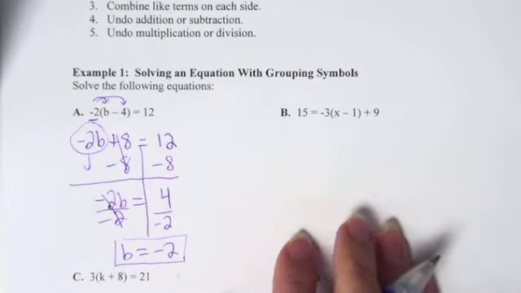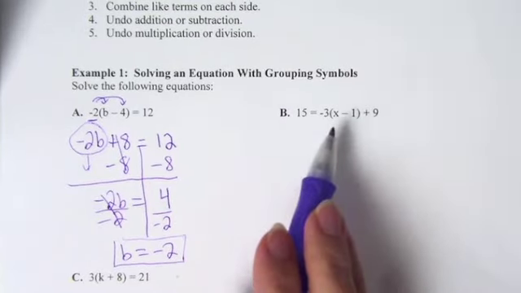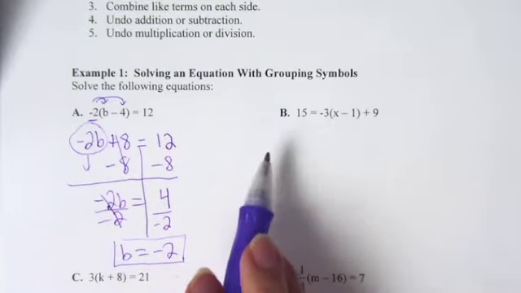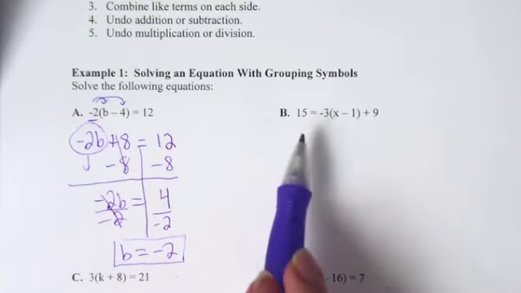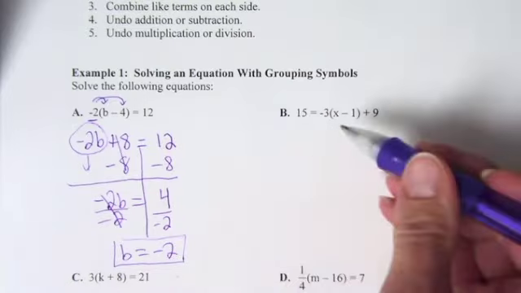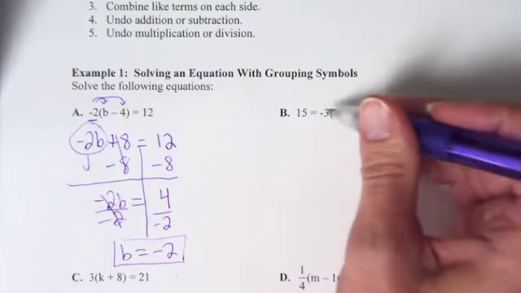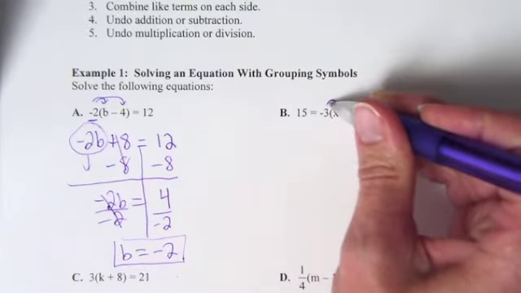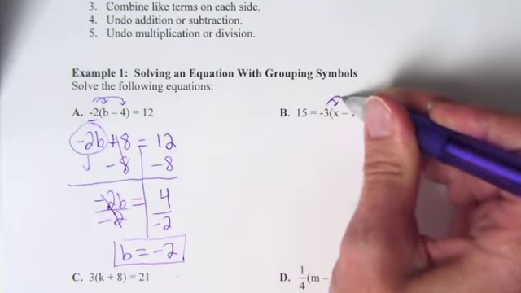All right, now the distributive property could be on the right also. It could be anywhere in the problem. You could have it on both sides. So right now we need to look at where the parentheses are, and we need to clear those parentheses. So we need to do the distributive property on this side. -3 times x and -3 times -1.